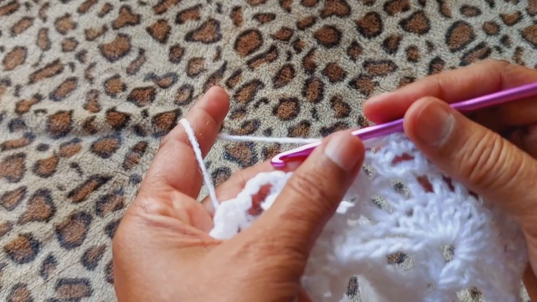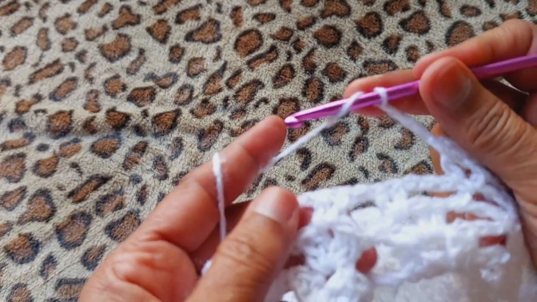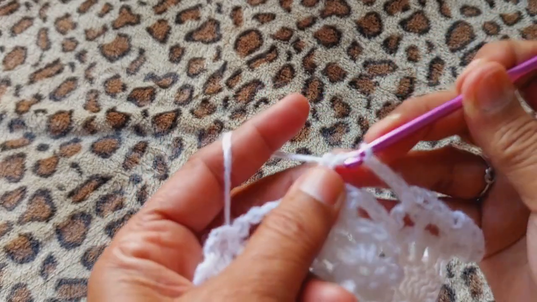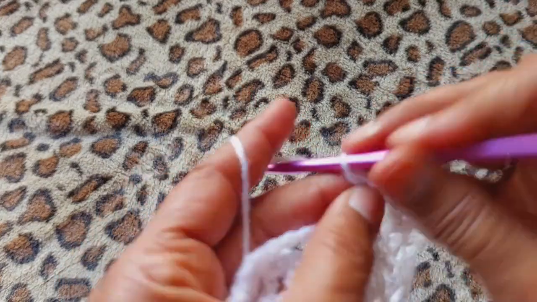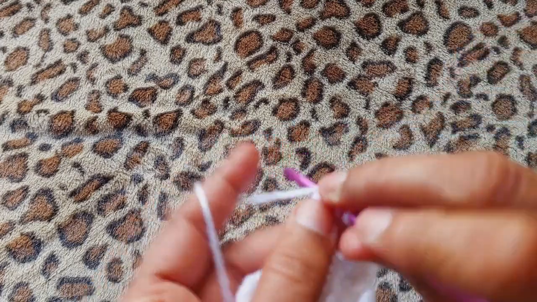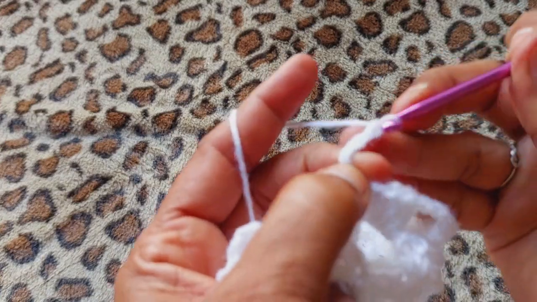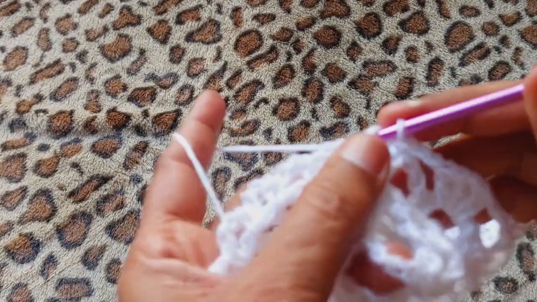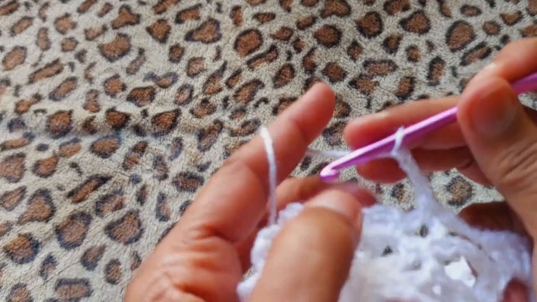Now chain 3. I will be doing a cluster V stitch directly into this space. Chain 1 between these. Chain 3. Now I am again into the pineapple area. So SC, chain 3.